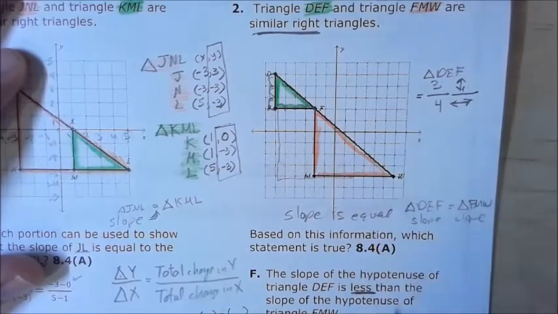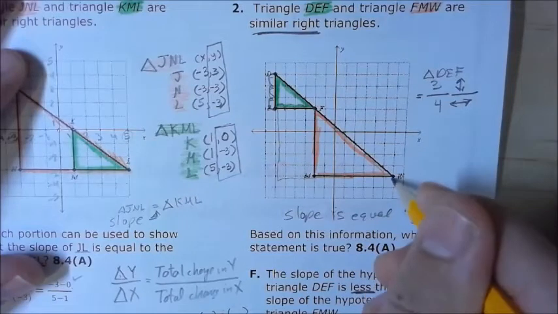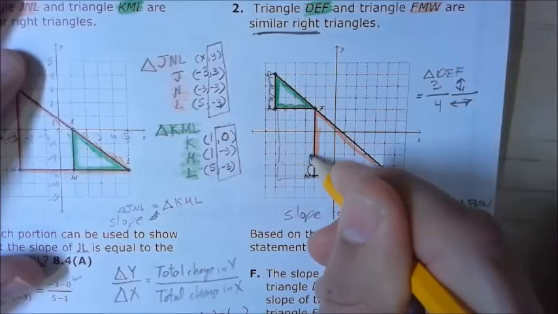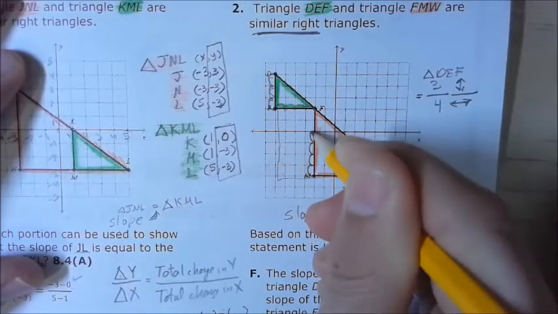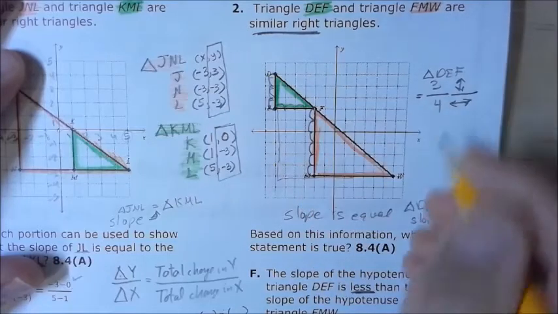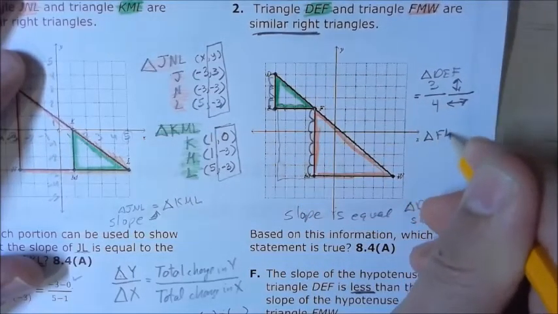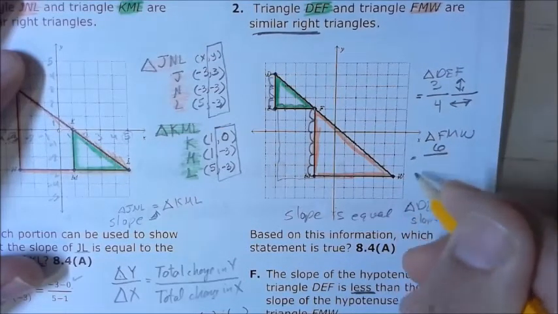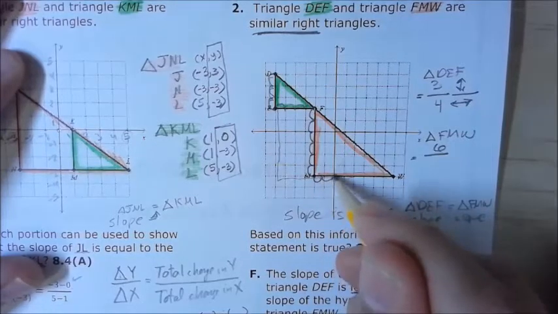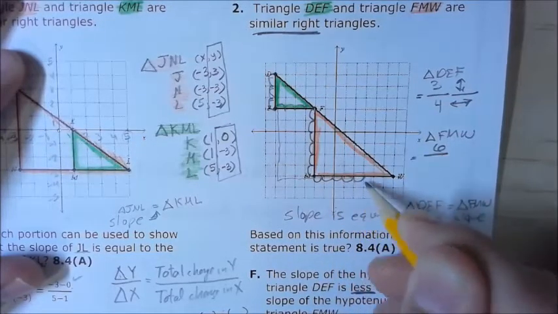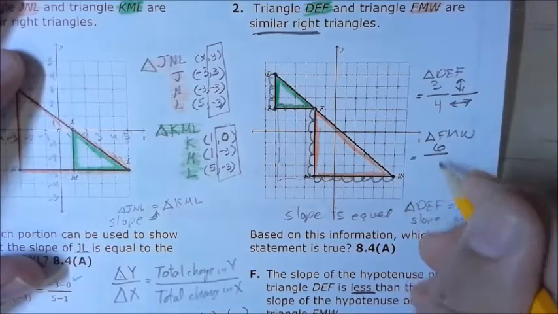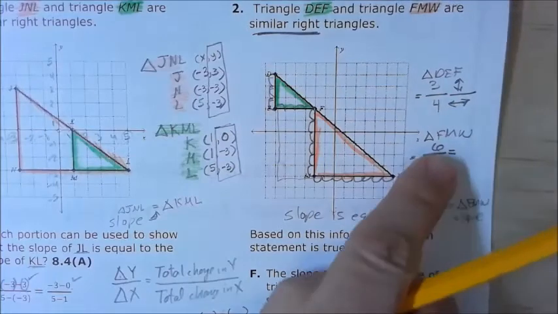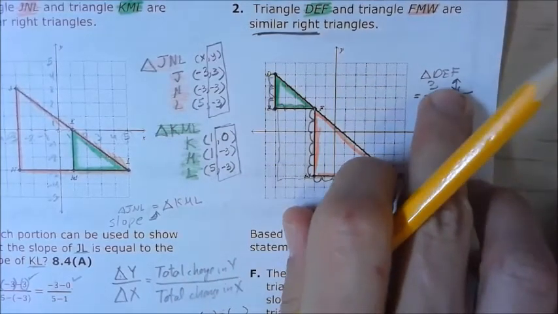Now let's look at this second triangle. Let's count our rise first. We're going to go up 1, 2, 3, 4, 5, 6. So for triangle FMW, our rise is 6. And then our run is 1, 2, 3, 4, 5, 6, 7, 8. And it's 8. Now initially, if we look at these two numbers, we go, wow, look, the bigger triangle looks like it has a greater slope.